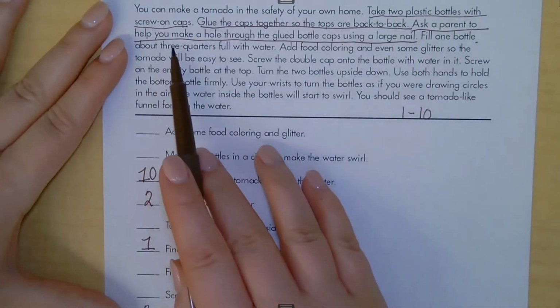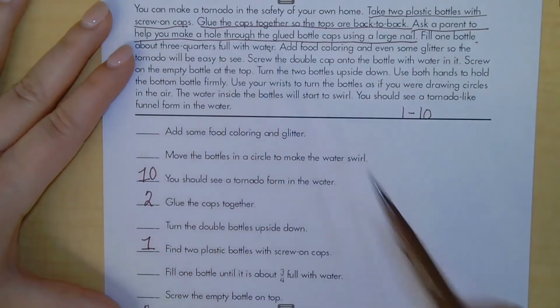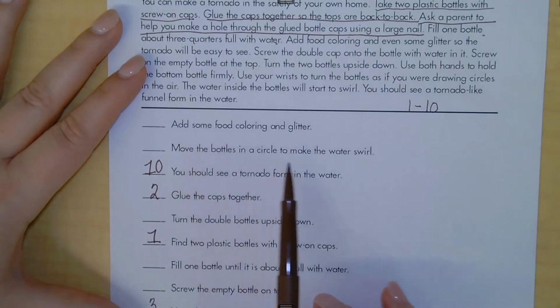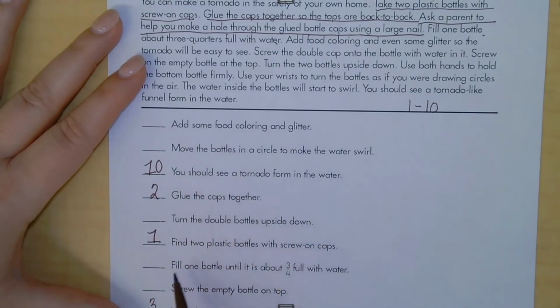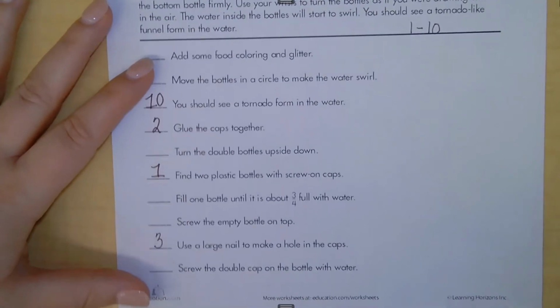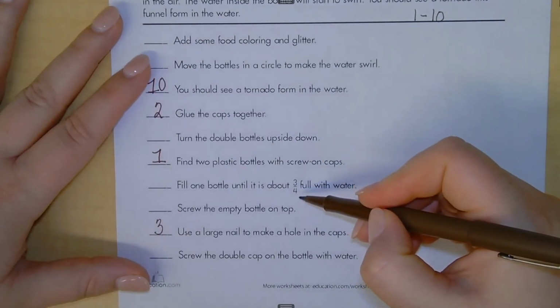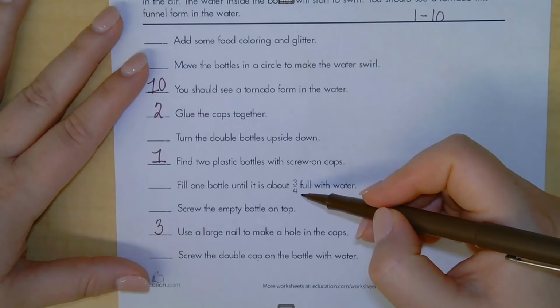Fill one bottle about 3/4 full with water. Okay, filling with water. Fill one bottle until it is about 3/4 full with water. Now, you have not learned fractions yet, but let me just tell you, 3/4 can also be read as three quarters.